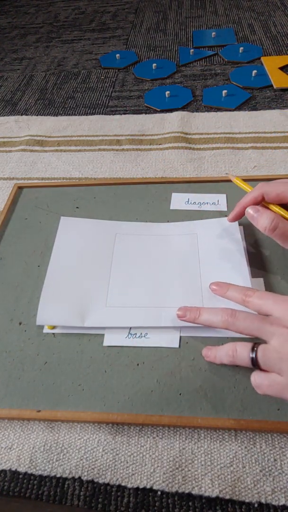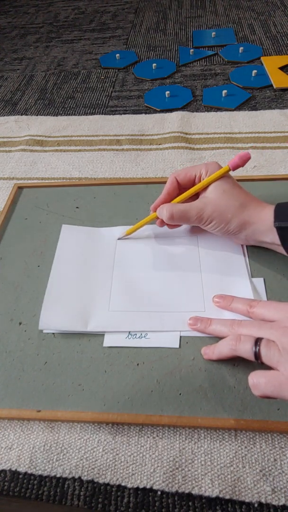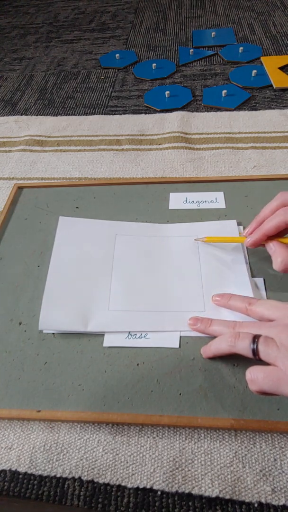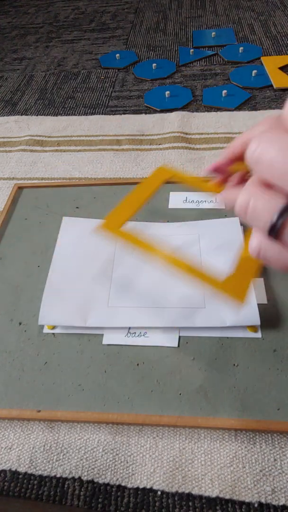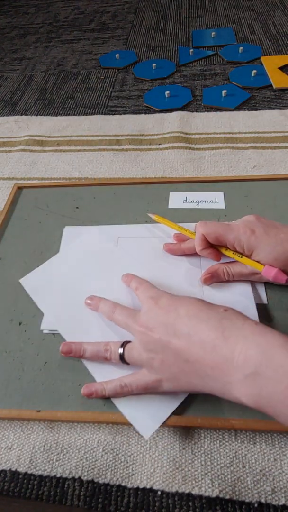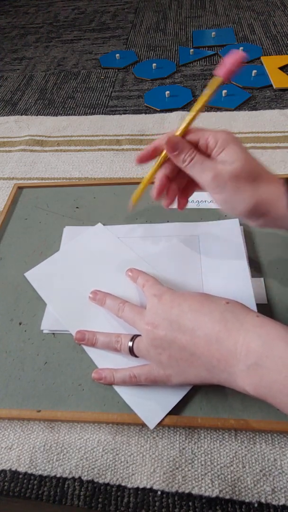Adjacent means next to each other. So in a quadrilateral, the diagonal would be a straight line from this point to this point, or from this point to this point. Let me draw that line. I'm going to use this piece of cardstock as a straight edge. Okay, our diagonal is from here to here.